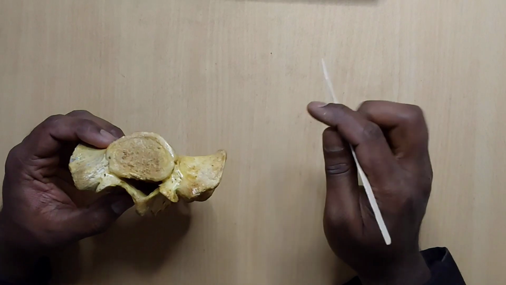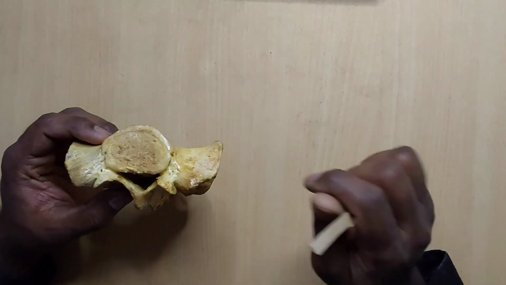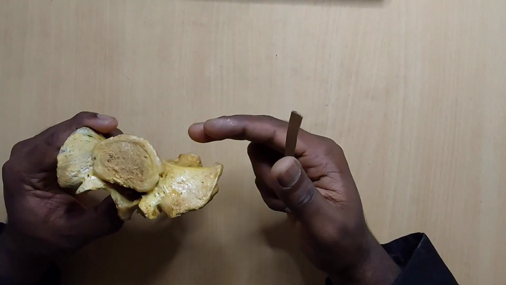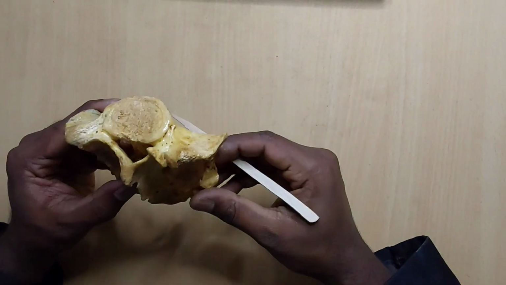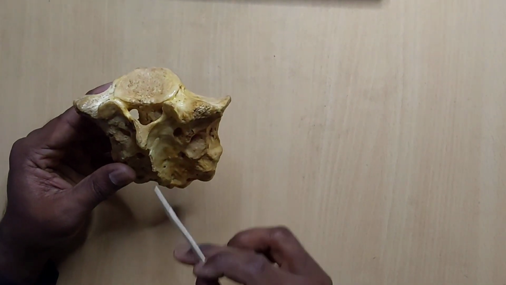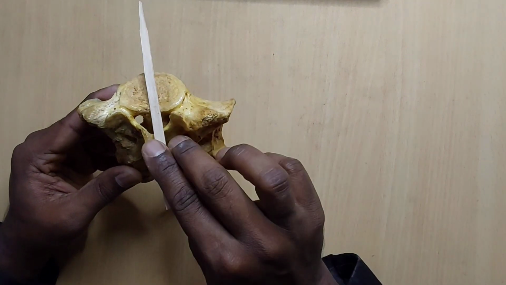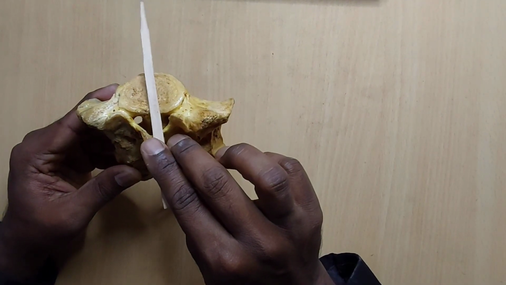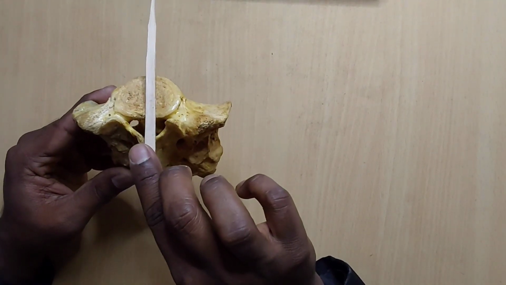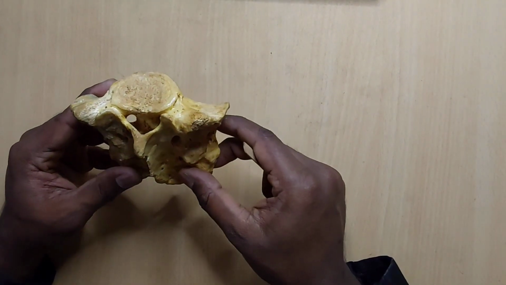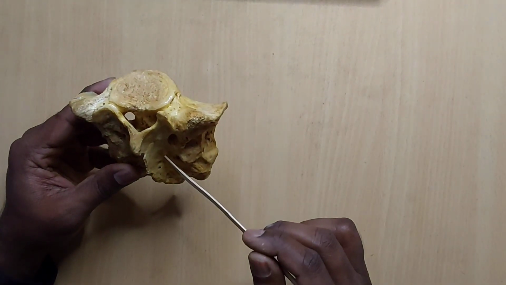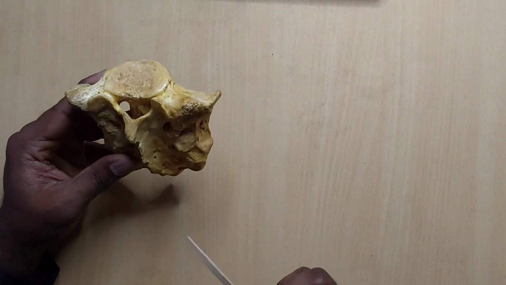Now let's see the anatomical position of the bone. Hold the sacrum in such a way that the pelvic surface of the bone is directed downwards and forwards, and the dorsal surface is directed upwards and backwards. And the base of the sacrum makes an angle of 30 degrees with a horizontal plane. If you make a horizontal plane over here, the base of the sacrum makes an angle of 30 degrees.